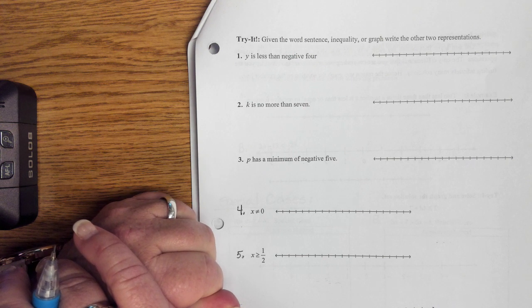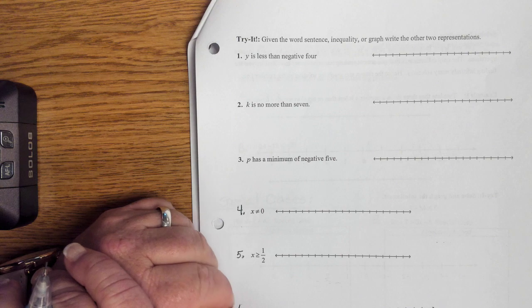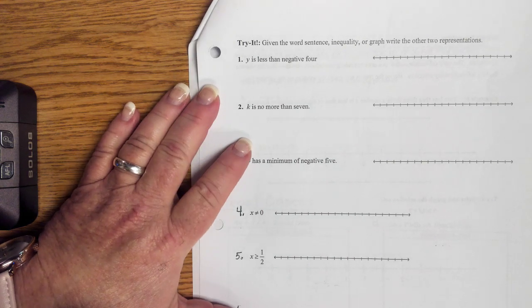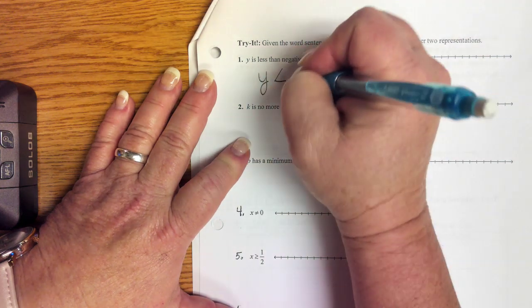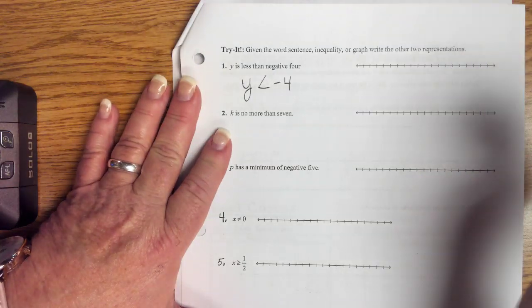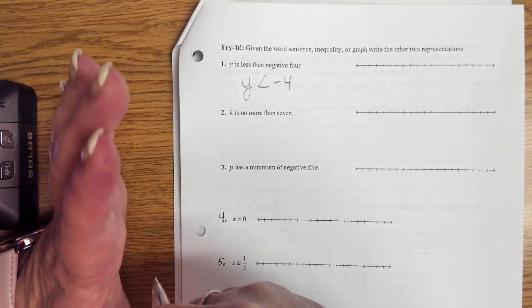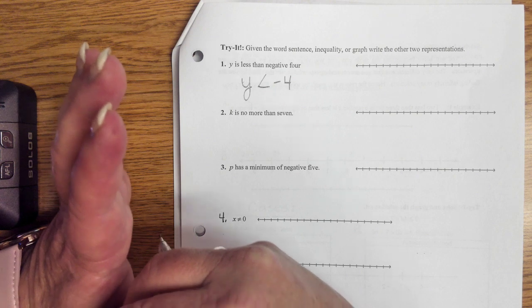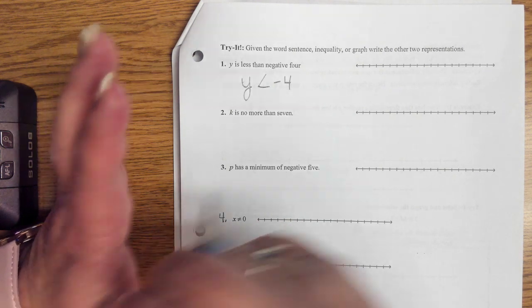inequality or graph, write the other two representations. So y is less than -4. How are we going to write that? And the less than symbol is -4, right? Okay. Now, you've got a number line. Sometimes they're going to give you a number line. Sometimes you need to create your own. Don't go overboard with the number line, okay? Make this as simple as possible for yourself.